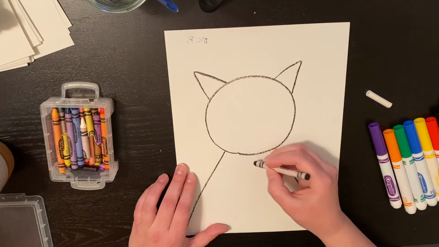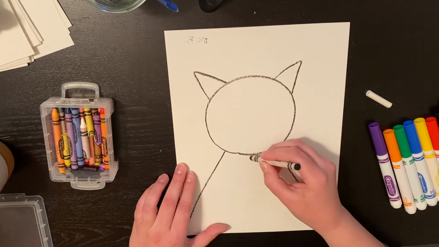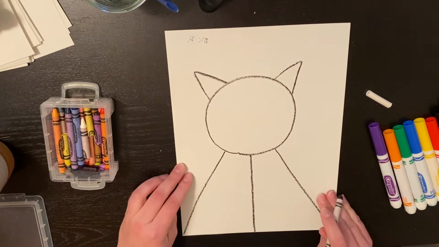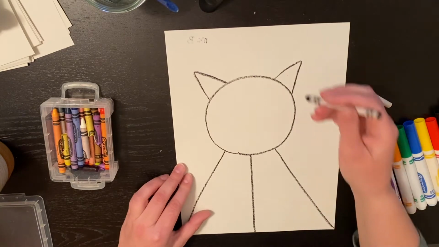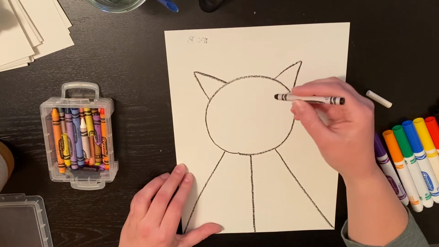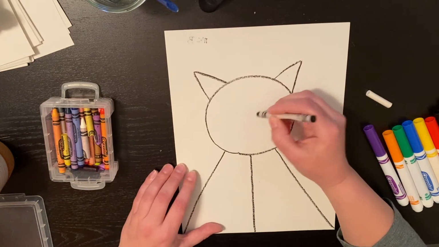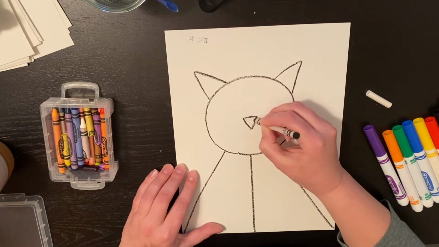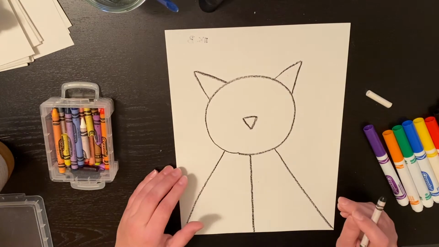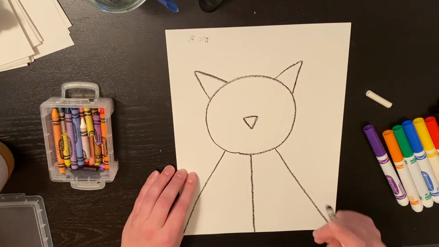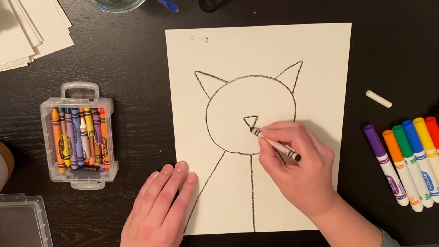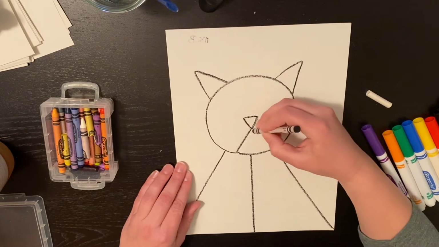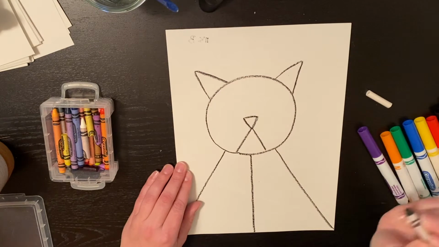Following that, we're going to draw a line from the bottom of our cat's head straight down to the bottom of the page. Inside of our cat's face, we are going to draw an upside down triangle. This is going to be our nose. On the bottom of that triangle, we're going to draw a line that goes diagonal down to the bottom of the cat's face, like this.